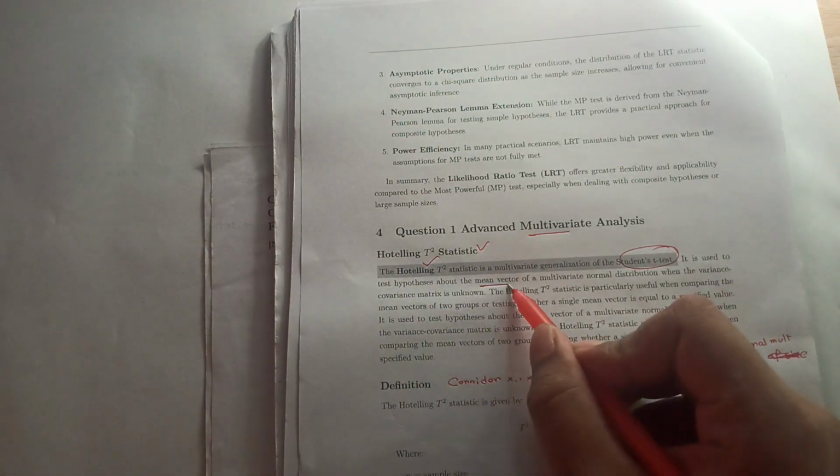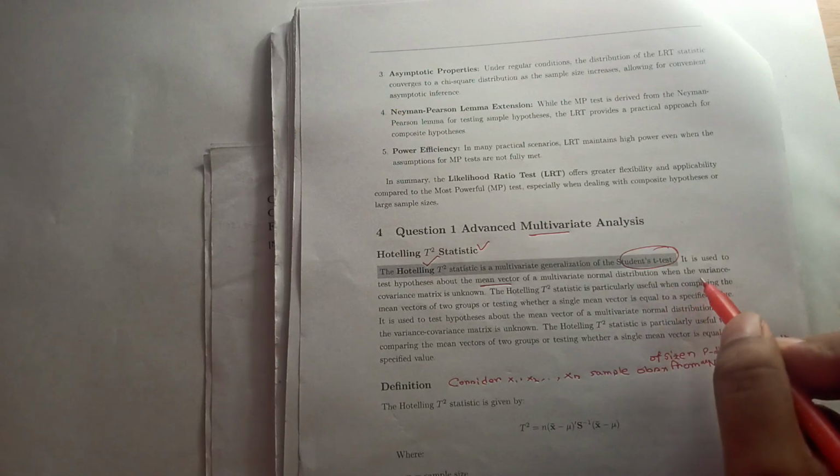Hello everyone. Today we will understand Hotelling t-square statistic. As you know, we are dealing right now with a multivariate task, and Hotelling t-square statistic is a multivariate generalization of the student t-test. Where we perform the student t-test in a single variable, now with a multivariate task we will use Hotelling t-square. It's used to test the hypothesis about the mean vector of a multivariate normal distribution when the variance covariance matrix is unknown.